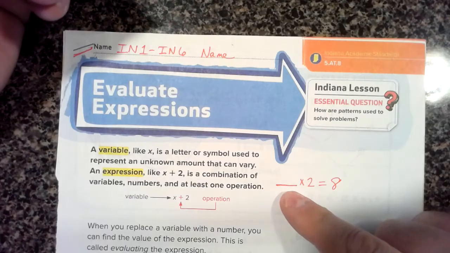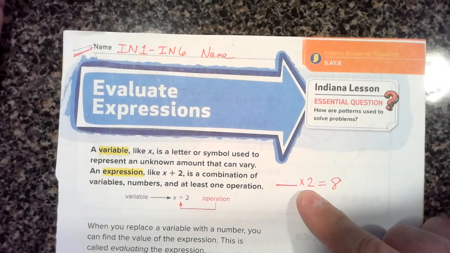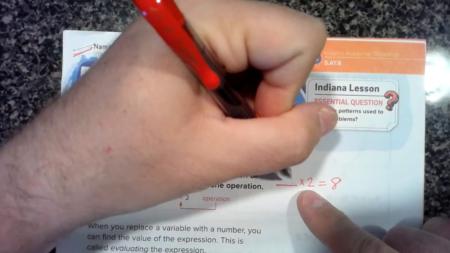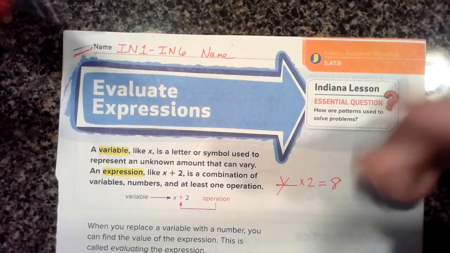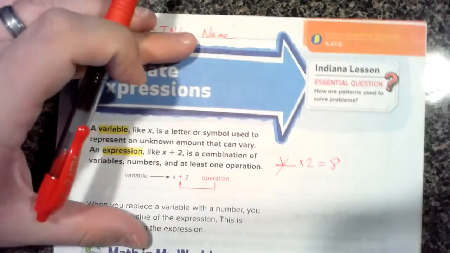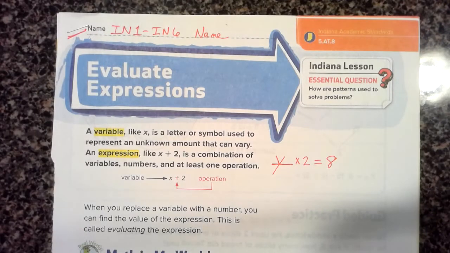For this unknown, we could put a letter in there. We wouldn't put an x because there's already times. So we'd put a letter like, say, y. So y times 2 equals 8. And that just stands for an unknown amount. Instead of putting a question mark in it, in algebraic expressions, that's what they use.